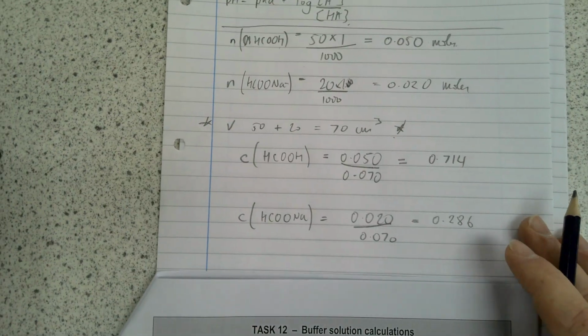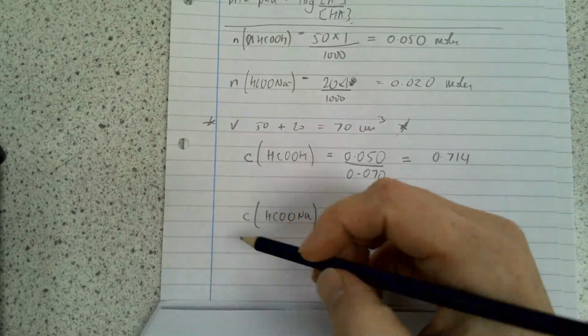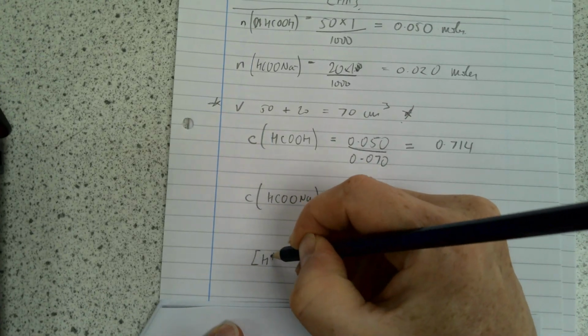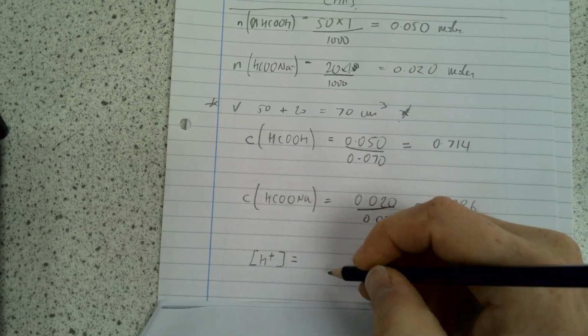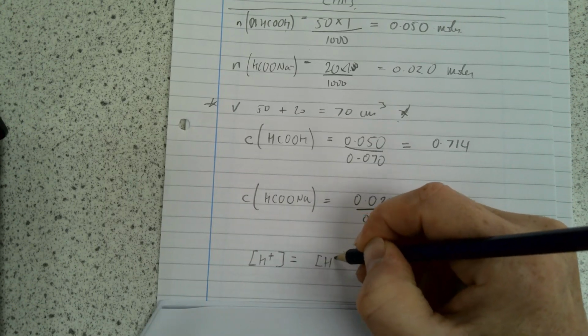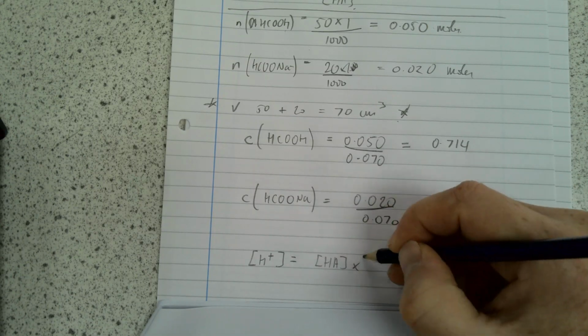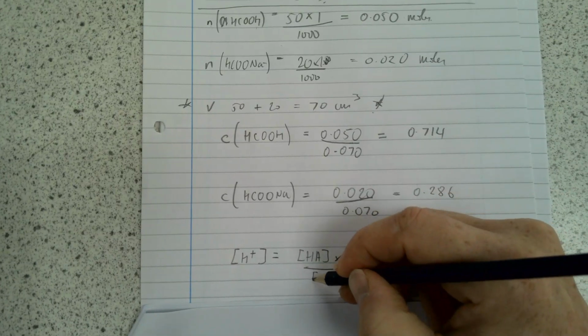And so you plug those numbers into the rearranged Ka equation. So I'm going to rearrange the Ka equation. So the H+ concentration is equal to the HA concentration times the Ka, which was given in the question, divided by the A- concentration.